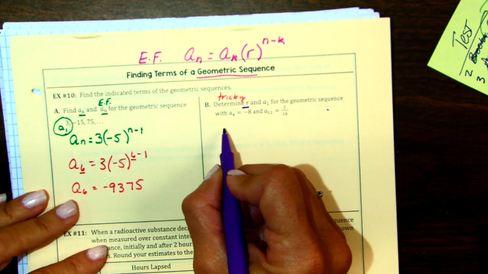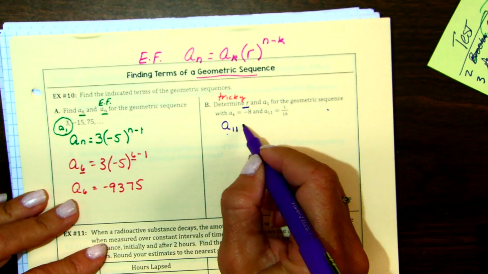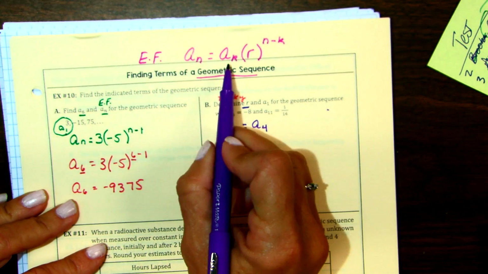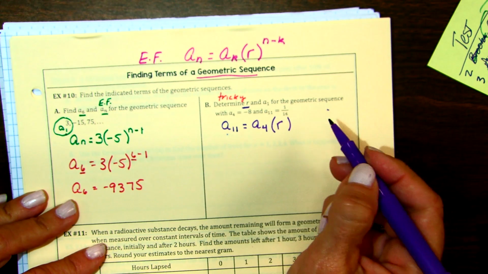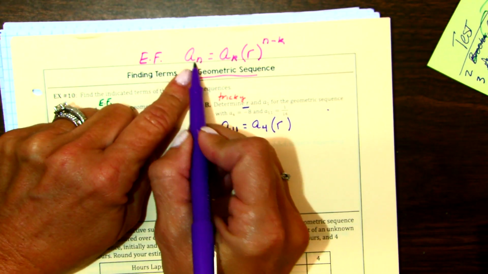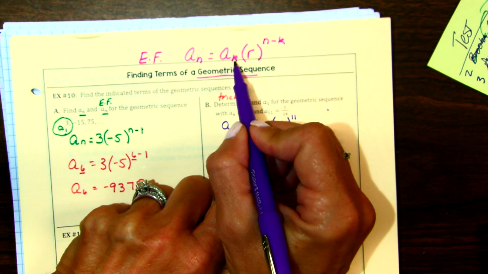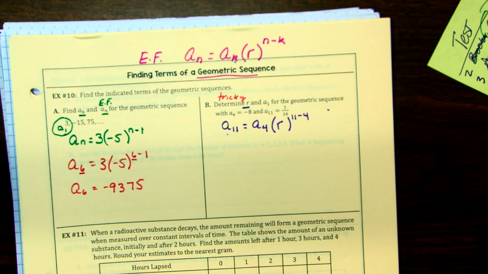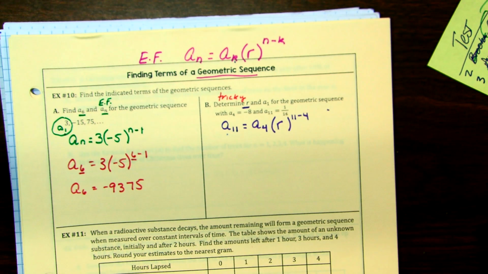I'm going to choose to put A sub 11 in for A sub n and A sub 4 in for A sub k. I'm going to be finding R in a minute. And then n minus k, remember, n is this number right here, so 11, and then k would be that subscript there. The only reason I chose those numbers to go in those places is so I got a positive number here. I 100% could have switched those numbers.